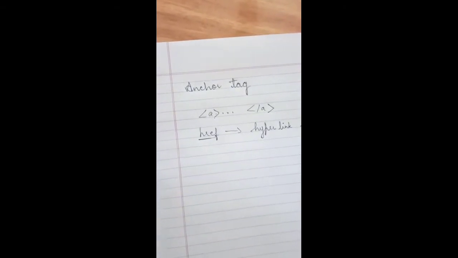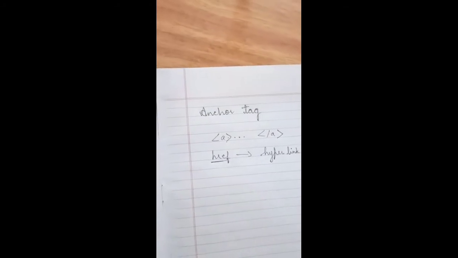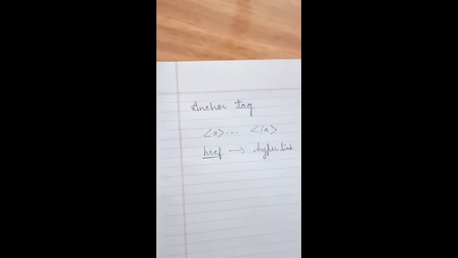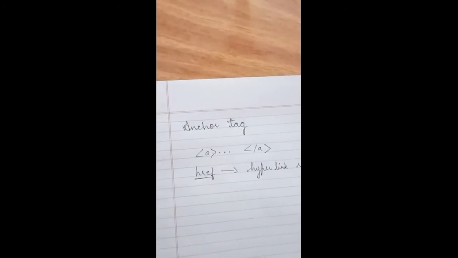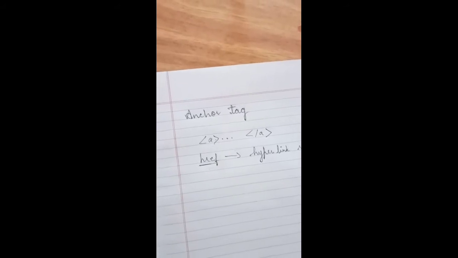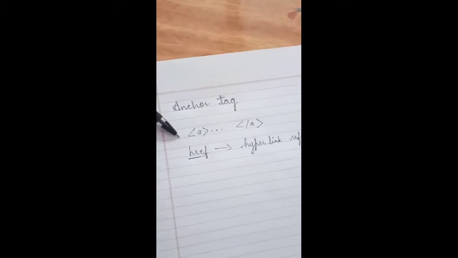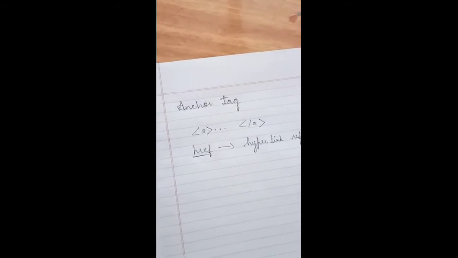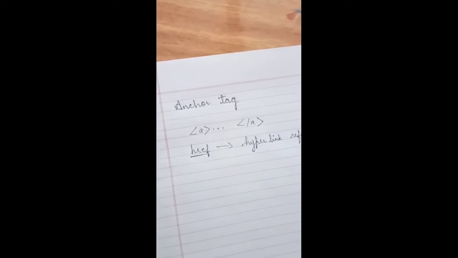What is the use of this attribute? This attribute takes the URL of the linked page enclosed in double quotes.